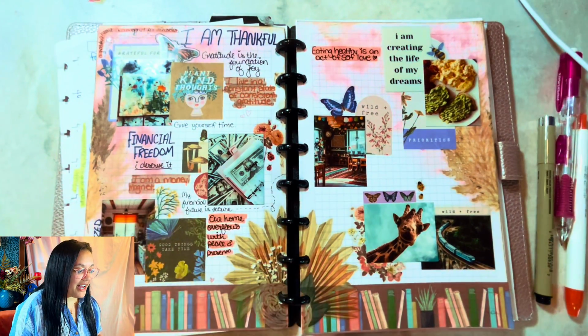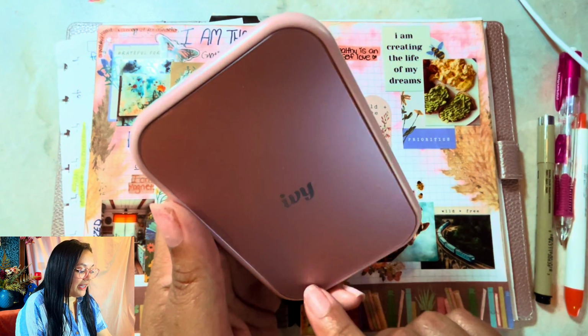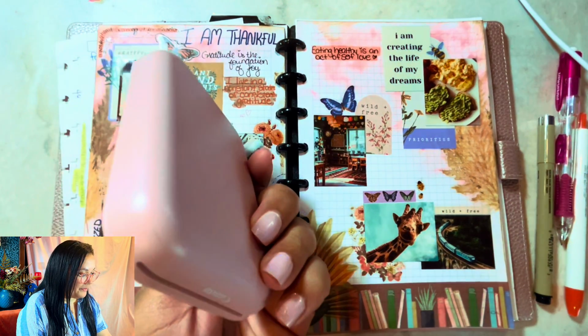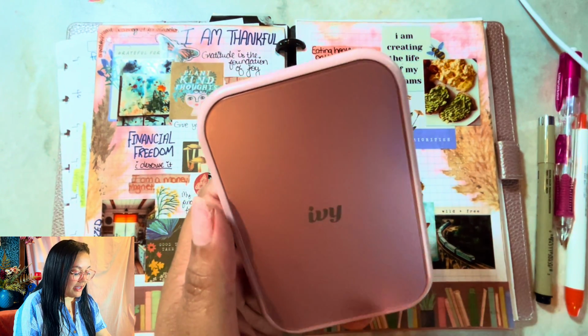How I printed these out was I print my pictures out with a Canon Ivy. I think it's Canon. Yeah, it's a Canon Ivy. It's a zink printer. It doesn't take ink.